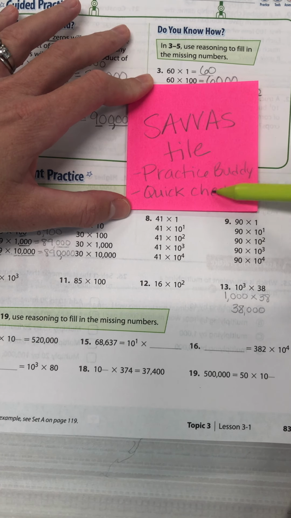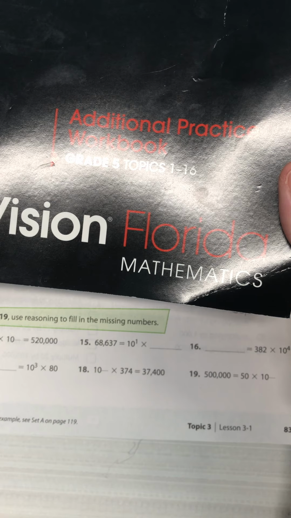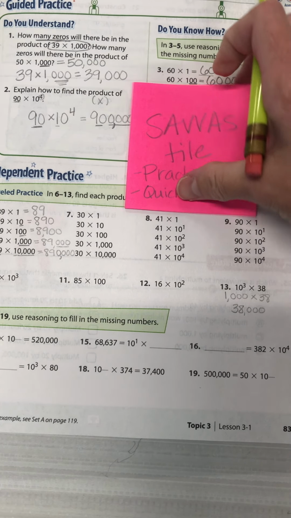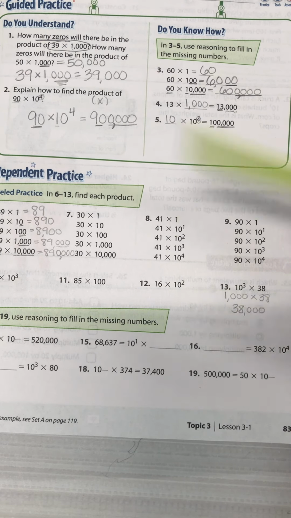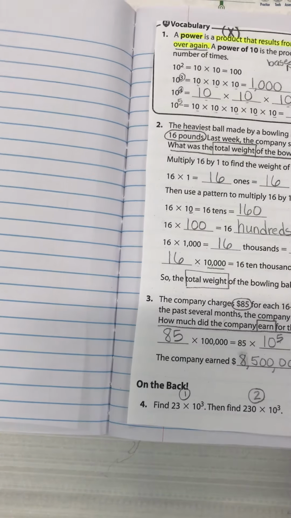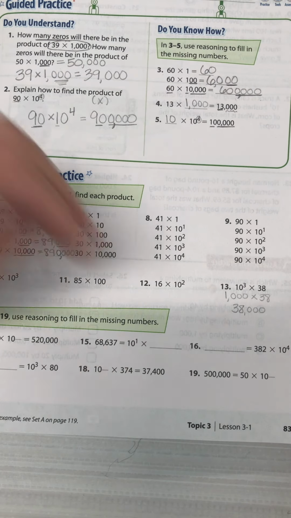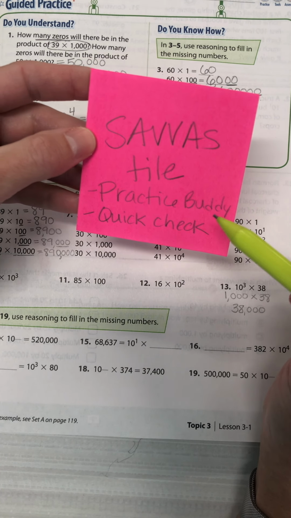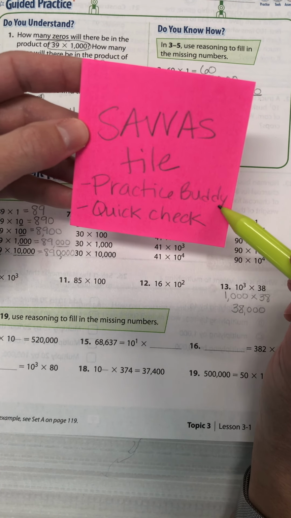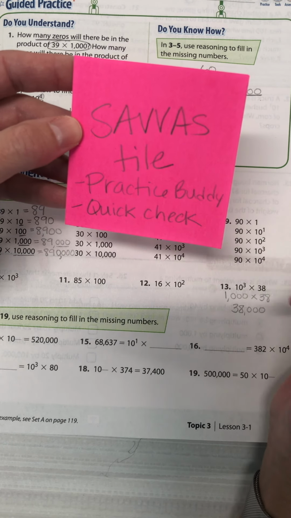We're doing this for every lesson now: Practice Buddy, quick check. Then you can go do your homework. So you've just finished your regular lesson and your notes lesson. You've got your notebook. You can rewatch this video. You can rewatch the other video. Then you are to go into your SAVVAS tile. This is all typed in this assignment for you as well. And you do your Practice Buddy assigned and your quick check assigned for lesson 3.1.